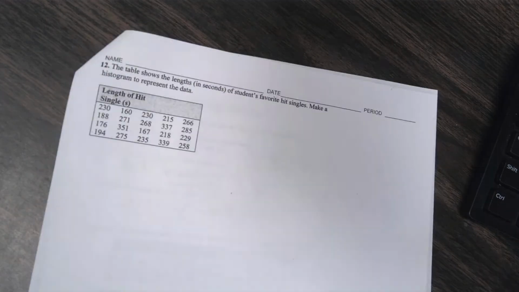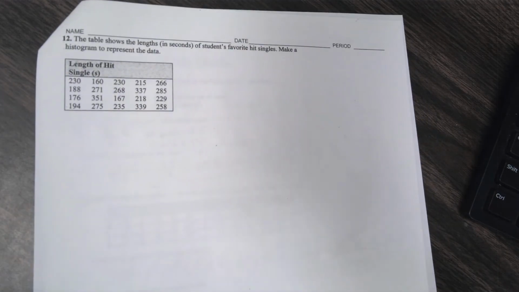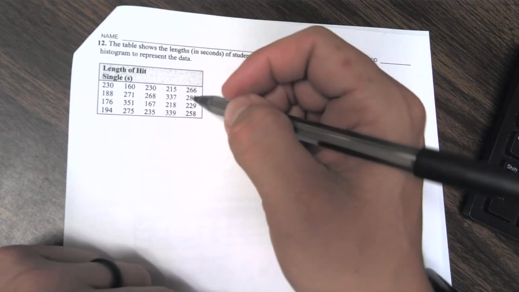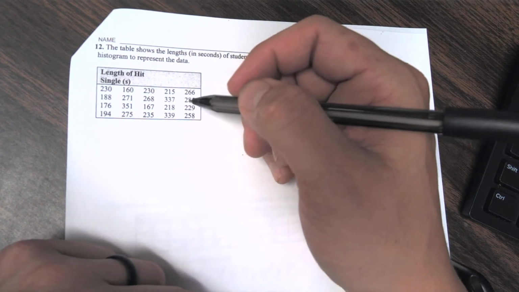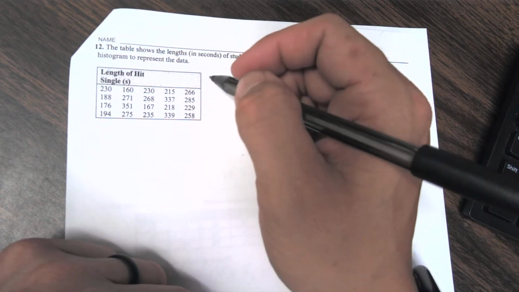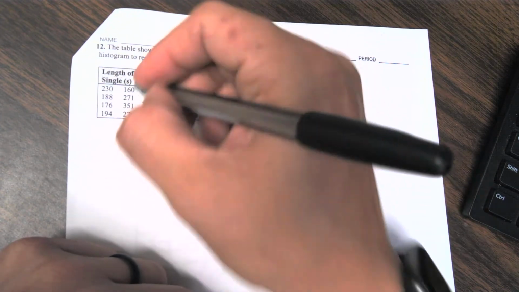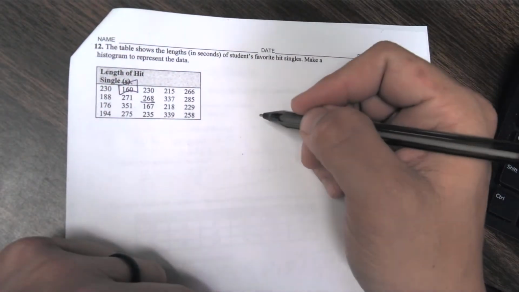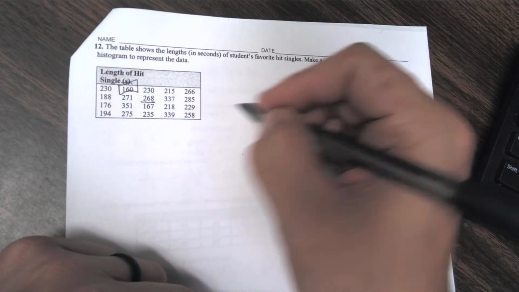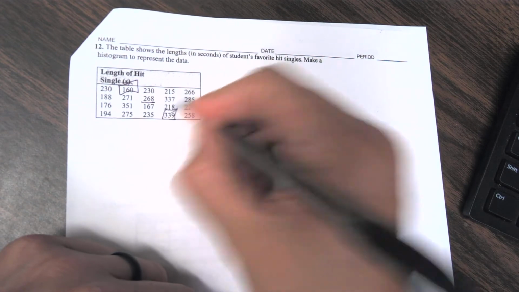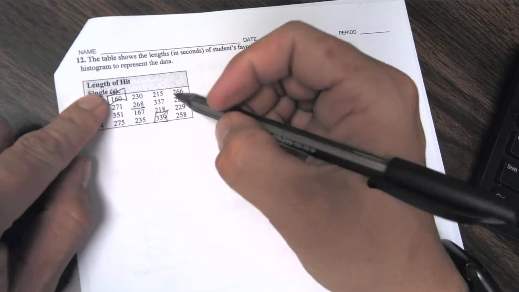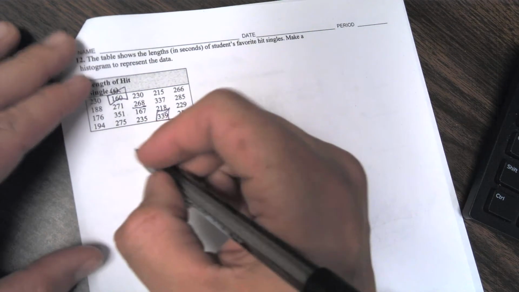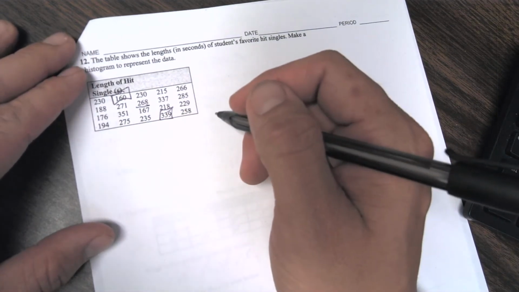And number 12, we are doing a histogram. So here are all the numbers. Once again, find the maximum and the minimum. Right now the minimum would be 160. And the maximum is going to be 339. So we have to get from 160 to 339 in intervals.